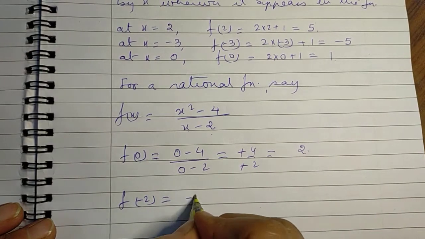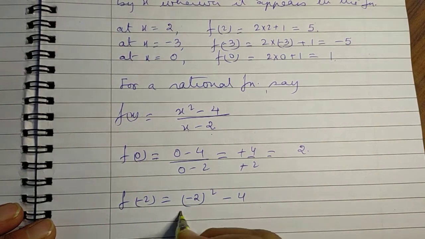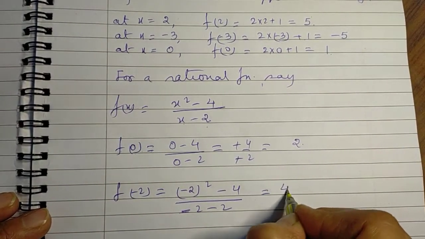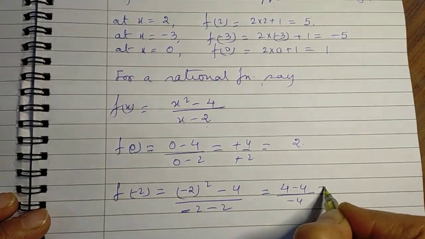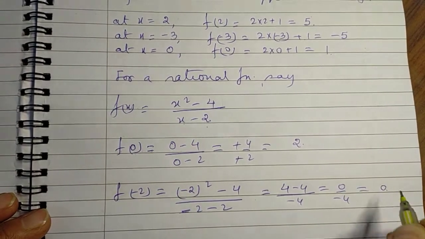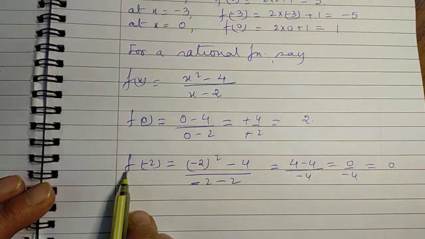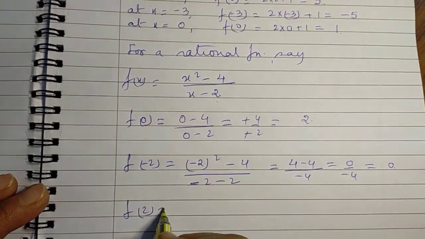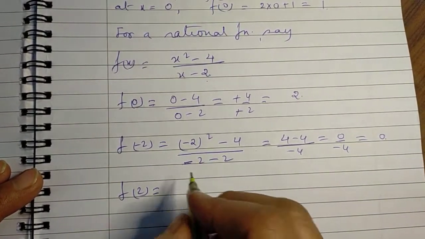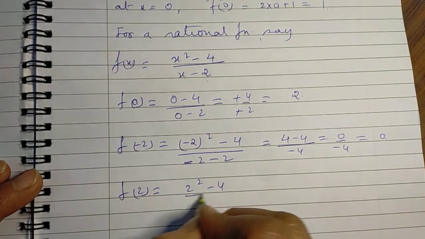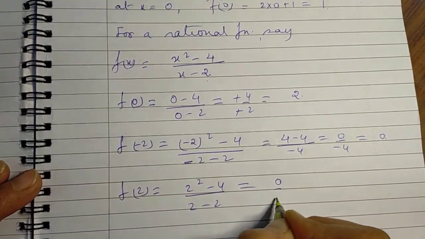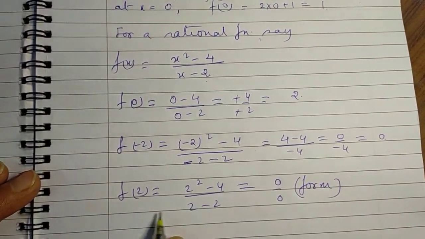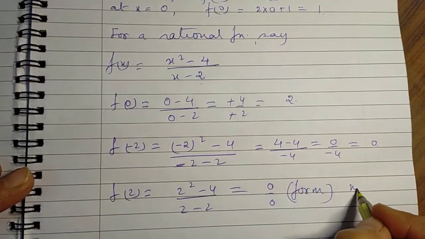Then what will we get? (Minus 2) whole squared minus 4 over minus 2 minus 2, which comes out to be (4 minus 4) over minus 4, which is 0 over minus 4, which is 0. So it is defined at x equal to minus 2 also. But if we want to find the value at 2, then we get (2 squared minus 4) over (2 minus 2), which is 0 by 0 form. Now clearly 0 by 0 is not defined.